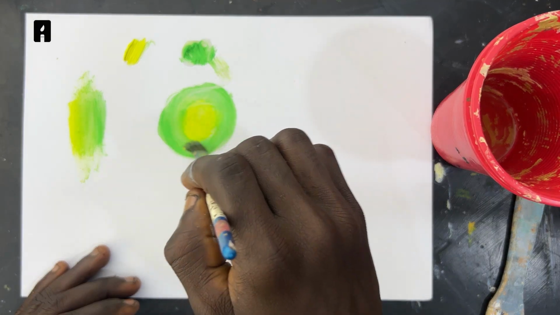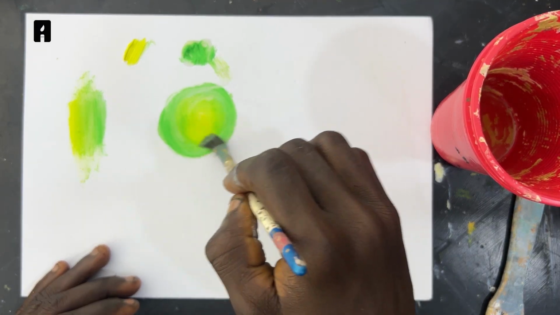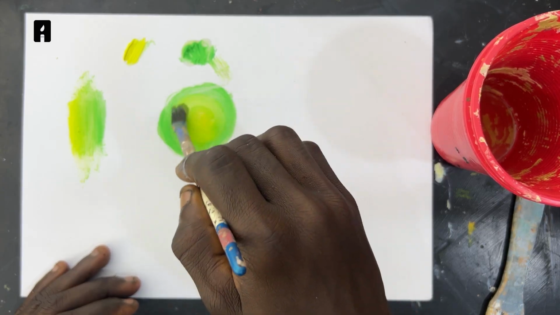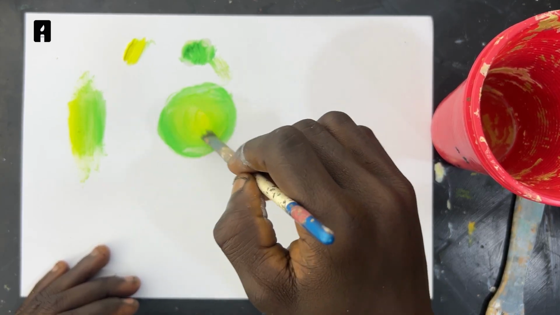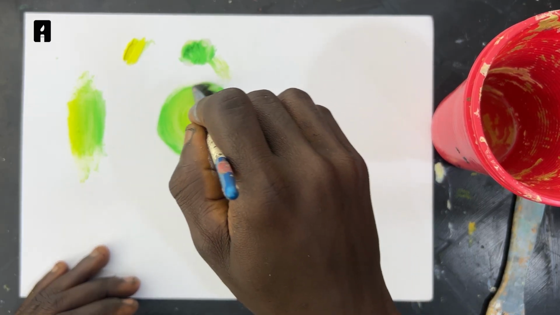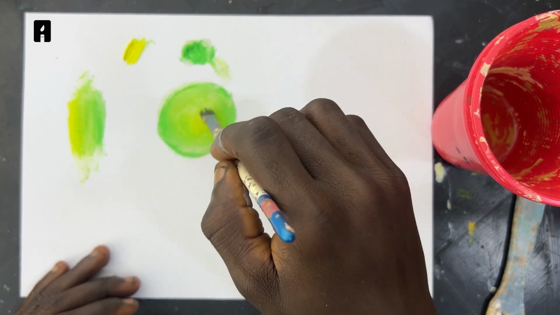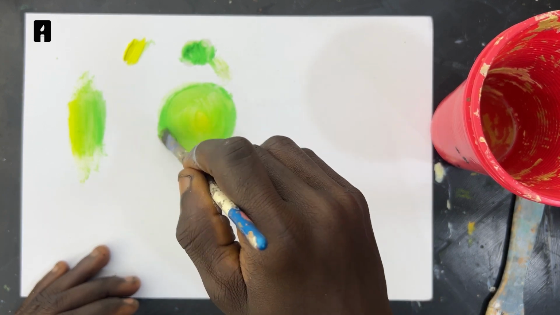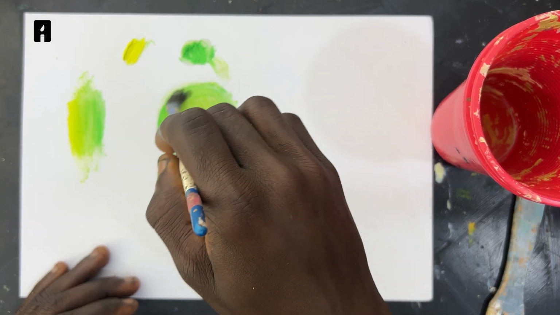So you go in circular motion in order to blend the radial blend. So that's how to blend.